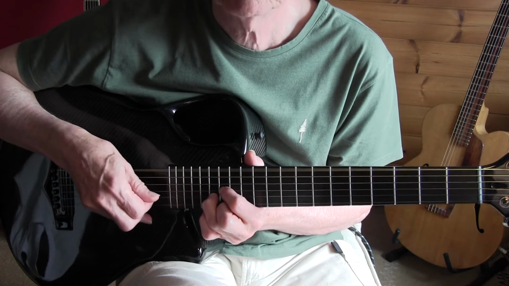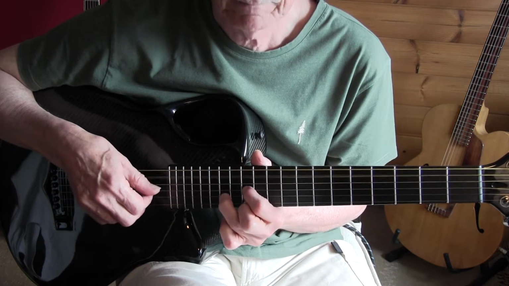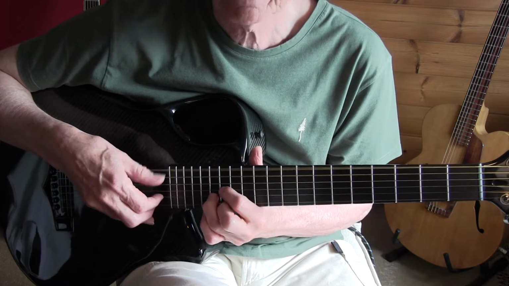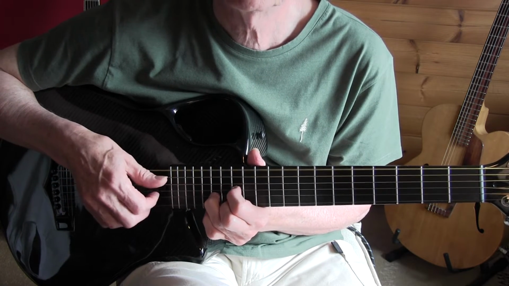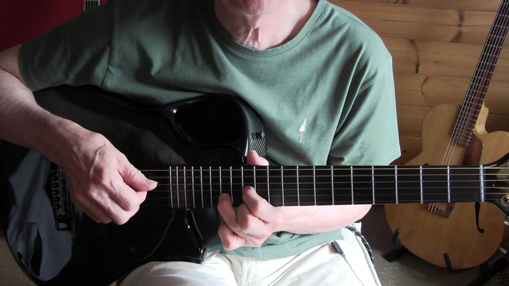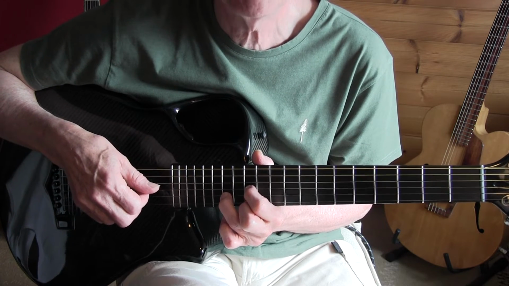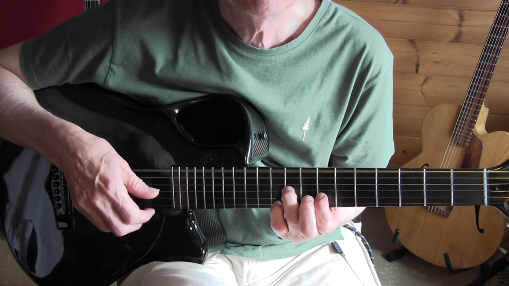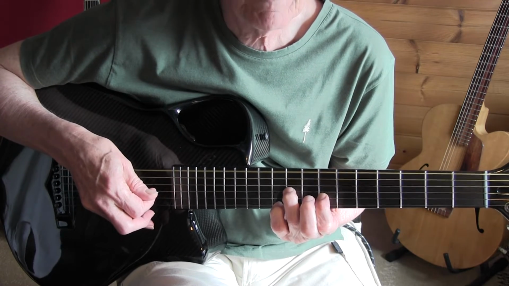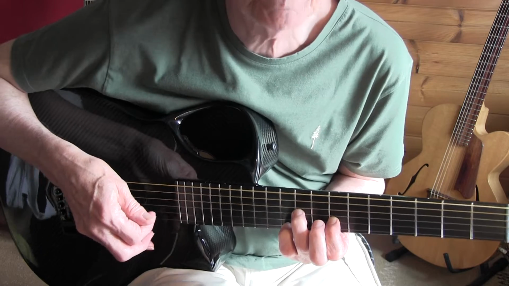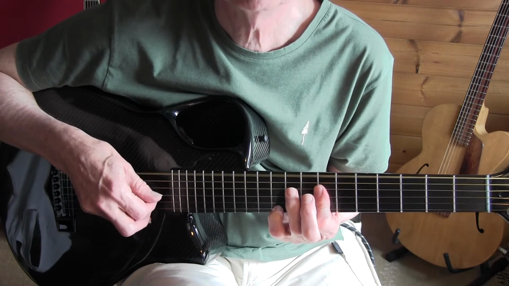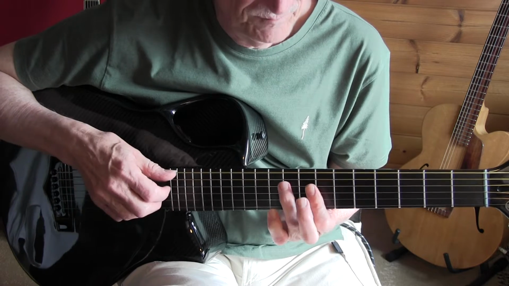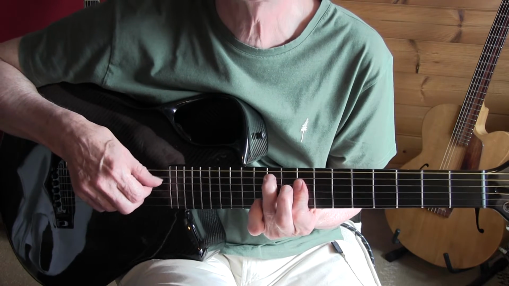So it sounds more complicated than it really is. It's a good way to test your intonation on your guitar. And then we go down 10, 7, 9 in bar 42. One beat rest, and then we have, let's say, a new part.